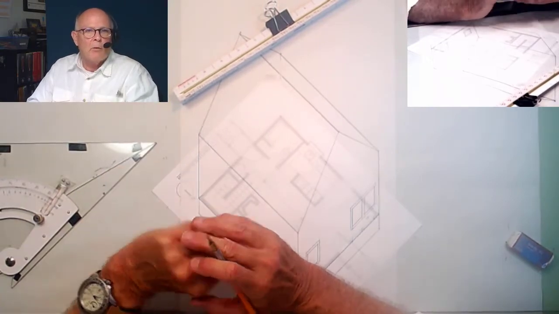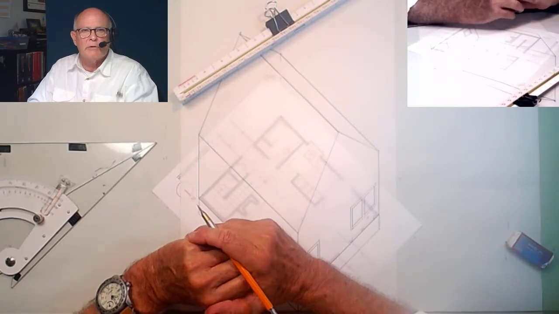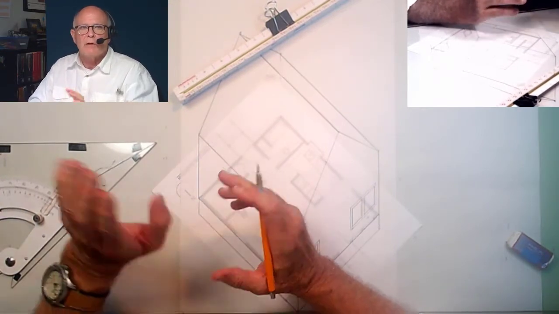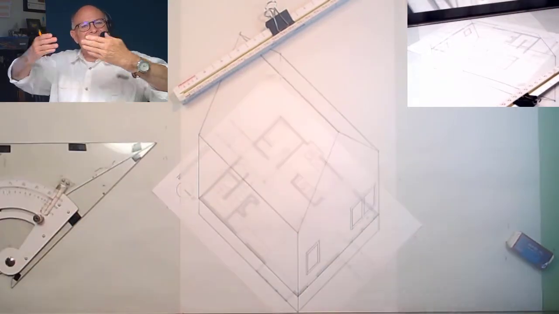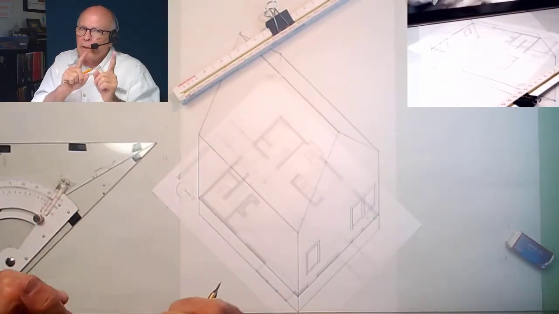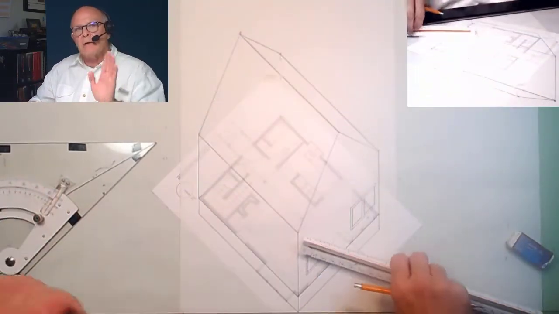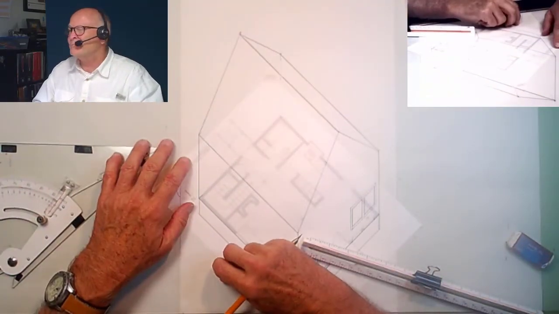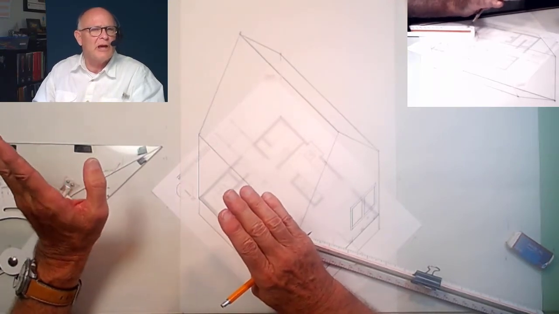Okay, so now one other quick note about windows. As I mentioned in the preview, windows have depth. The glass doesn't sit on the face of the building. It sets back in. So you have to draw that in. And in order to do that, you have to think, well, how far in is it? Well, for graphic purposes, probably 2 to 3 inches is adequate.